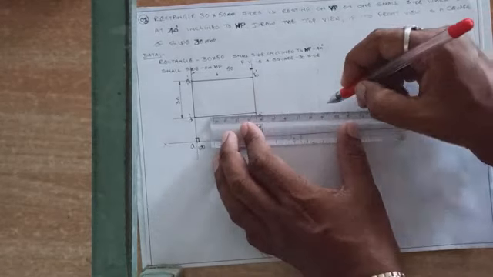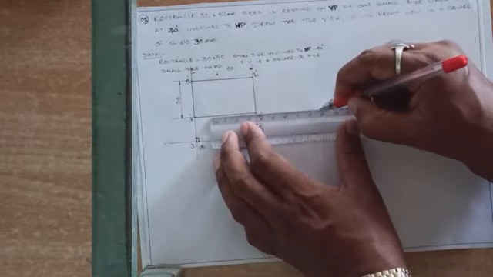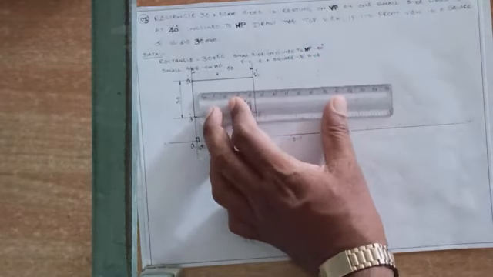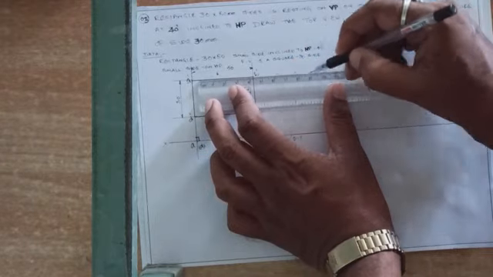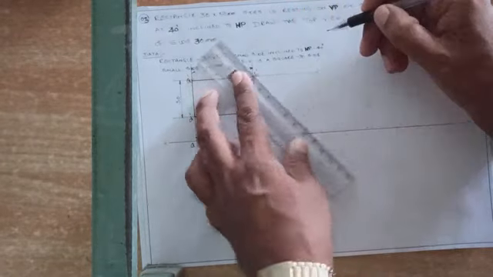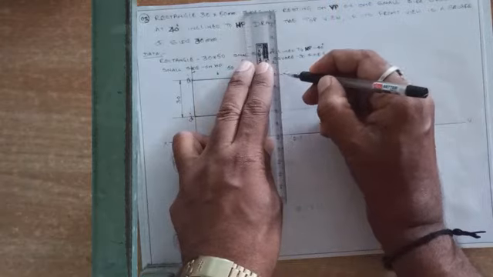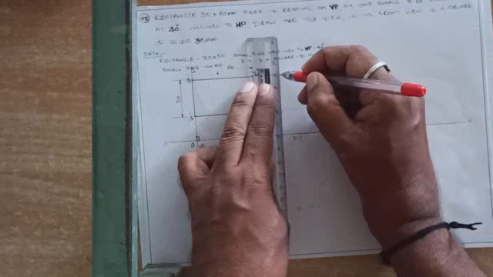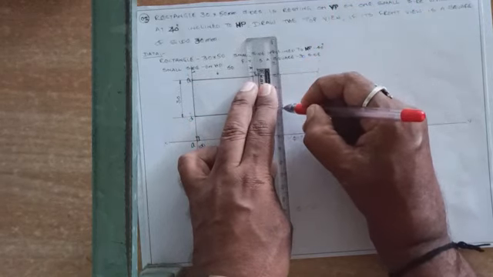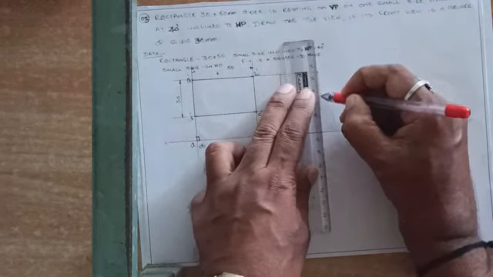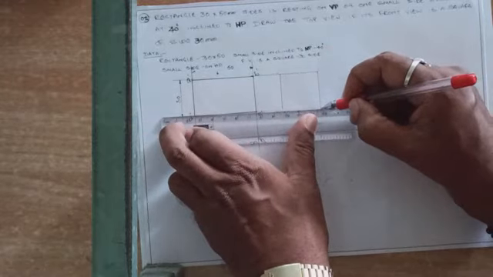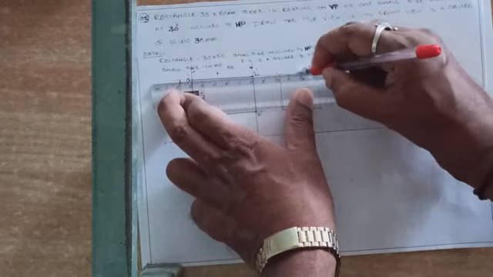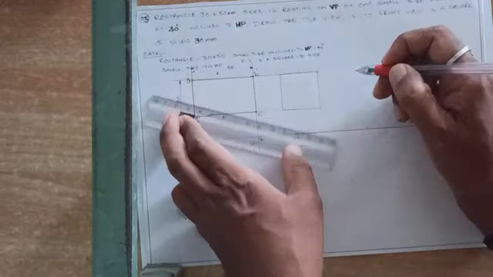Extending the same 30 mm width line, you can construct a square. Square means all the sides are equal. Here the side is already given as 30 mm. So lengthwise also you can take 30 mm and construct a square of 30 mm sides, that's all, because it is given.